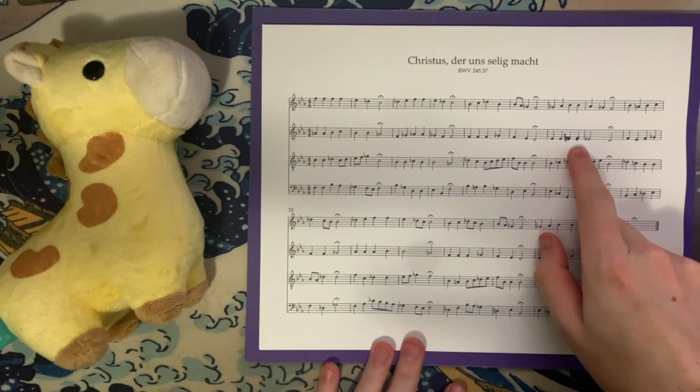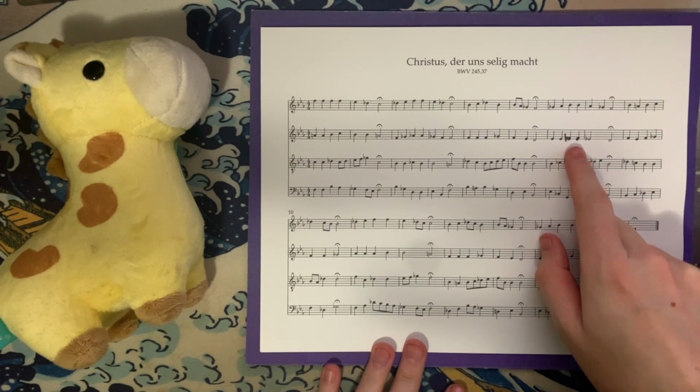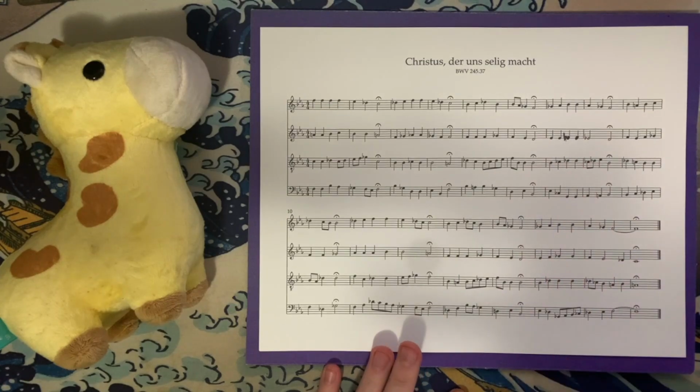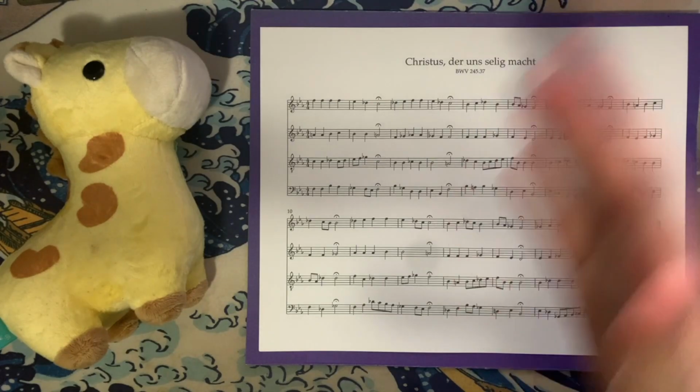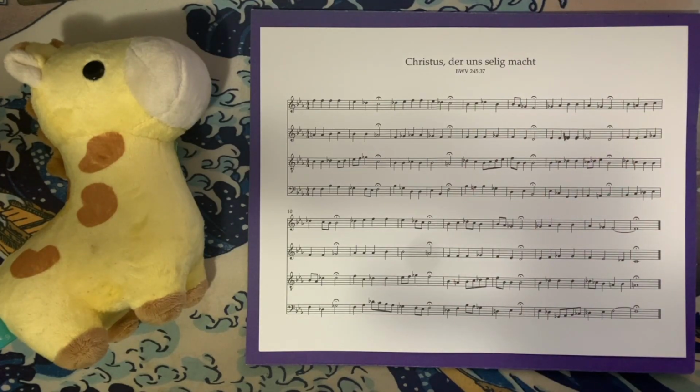Before we get started, apologies for the typo here. These were E naturals in my MIDI file. They are actually F flats, and that makes a lot more sense when you spell them this way in the context of how the chorale is oriented harmonically.